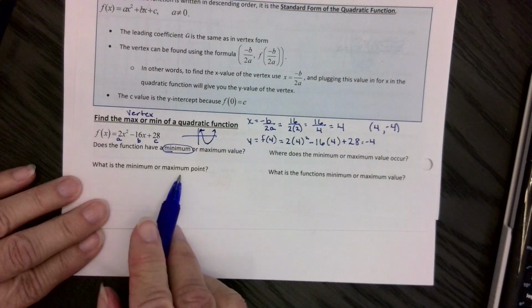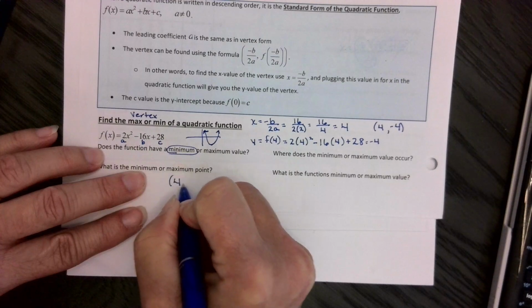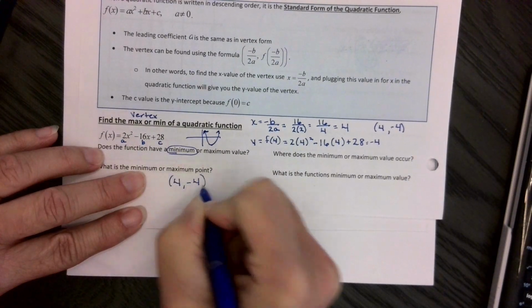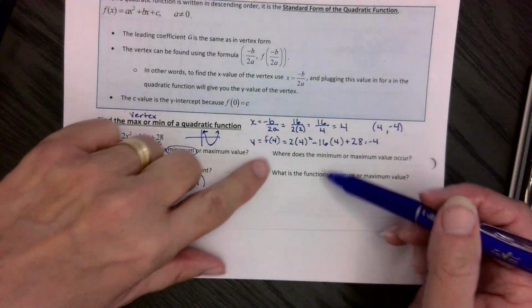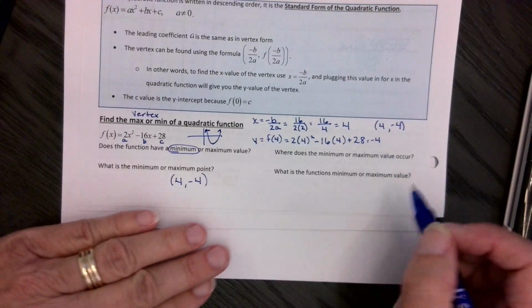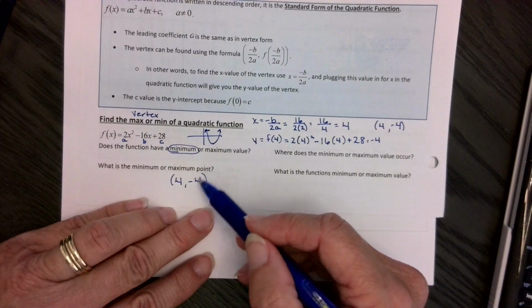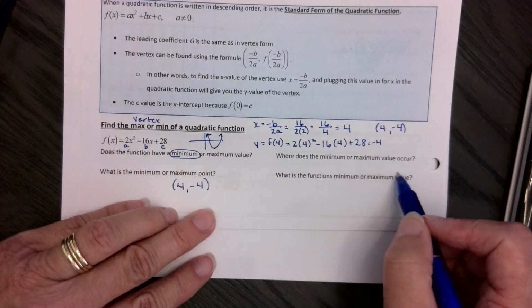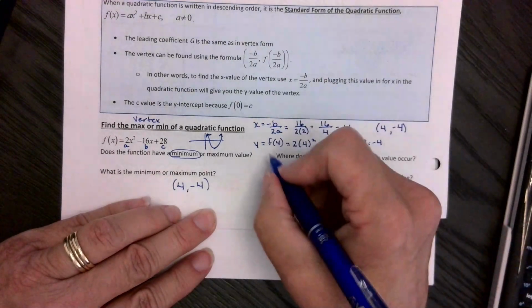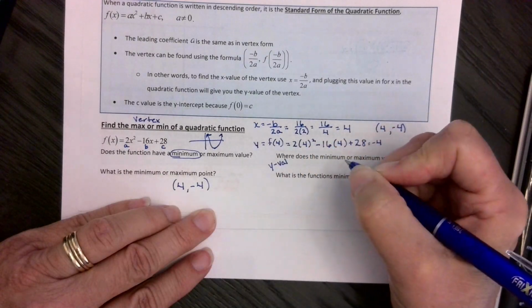Now, what is the minimum or maximum point? We just found that: 4, negative 4. I could have done this before I did all that. Now, this is how Alex sometimes will ask it. If it says point or ordered pair, this is what you put. It says, where does the minimum or maximum value occur? This is y values. That's your y value.